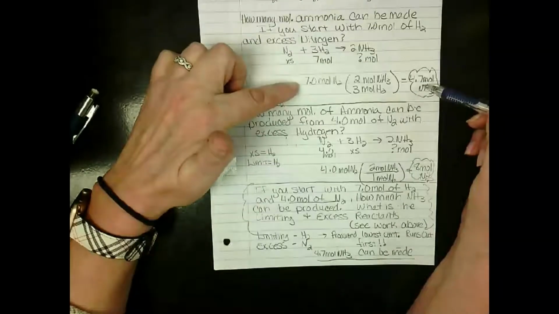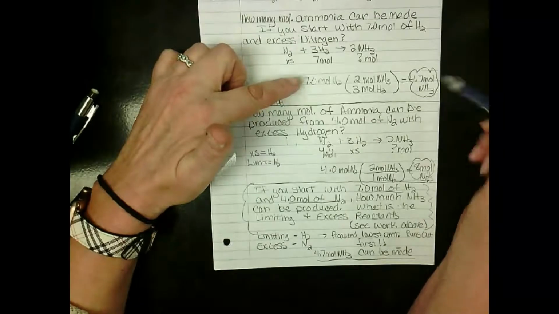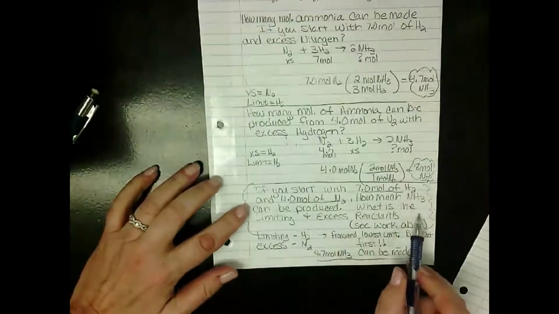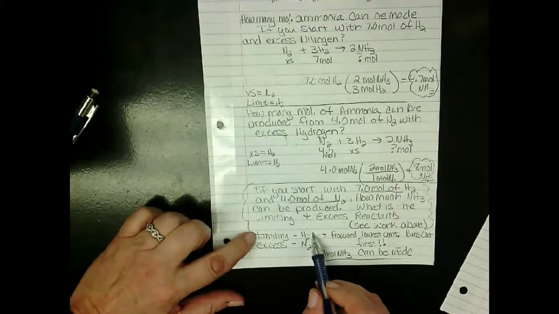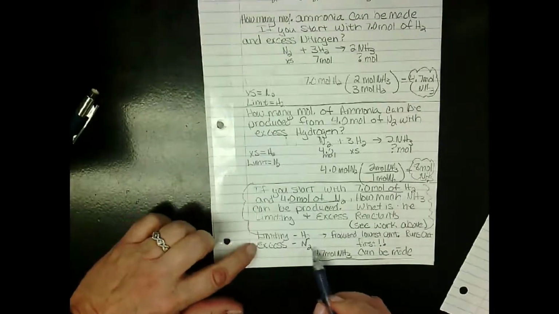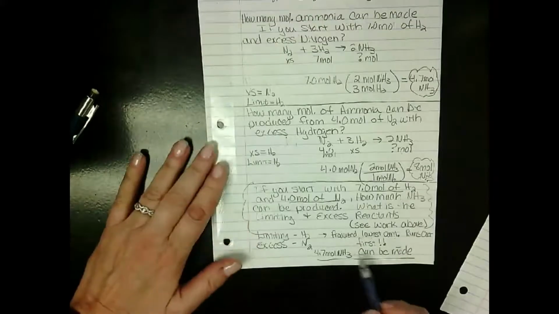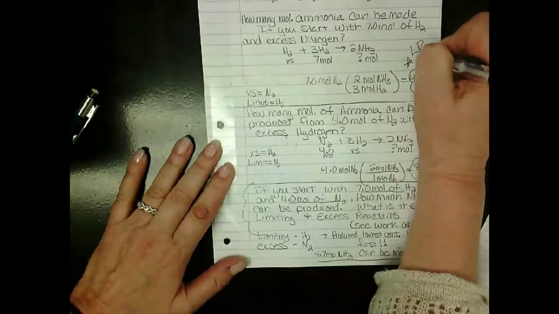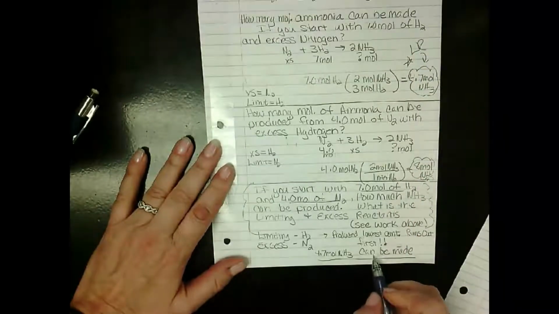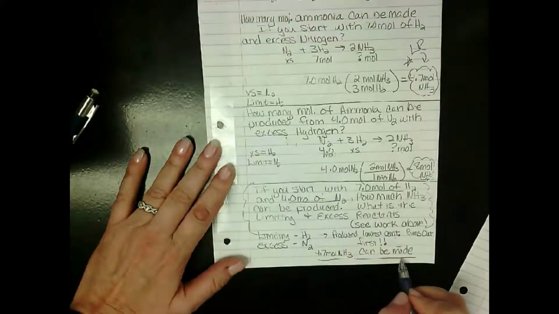So this one produced the least amount of product. It's going to run out first, which means for the original stoichiometry problem, my limiting is my hydrogen and my excess is my nitrogen. And then I have to use this limiting reactant amount. 4.7 moles of ammonia can be made.